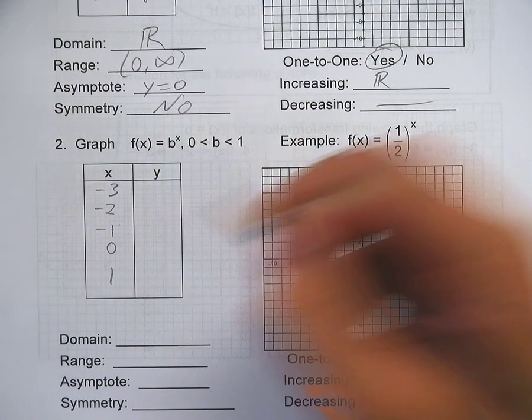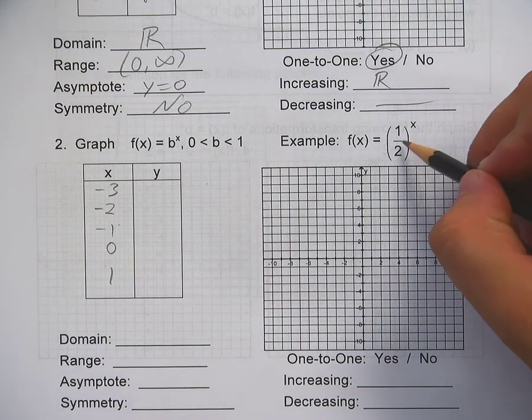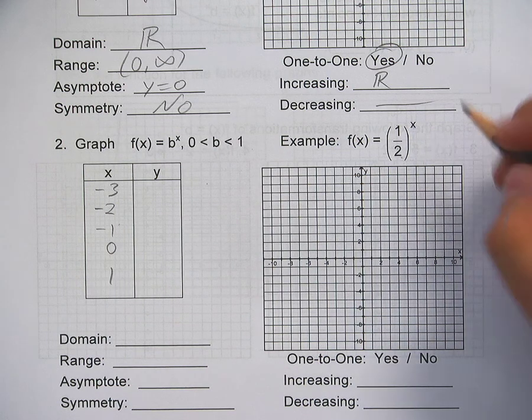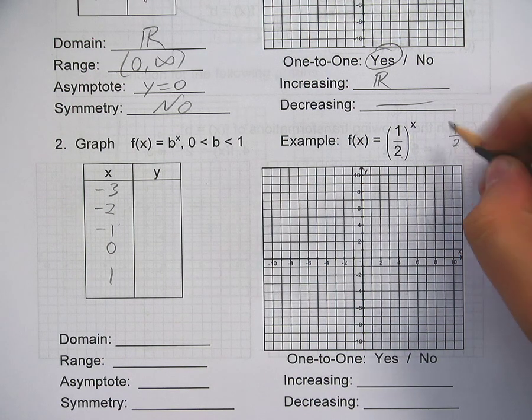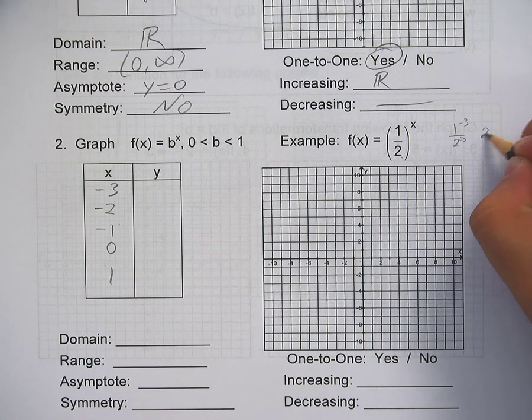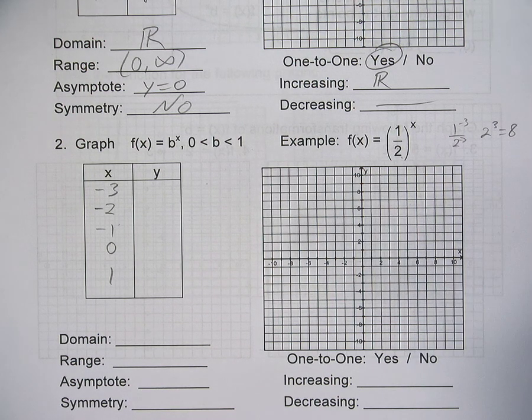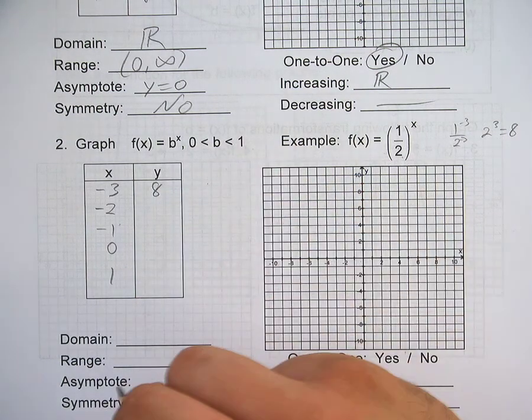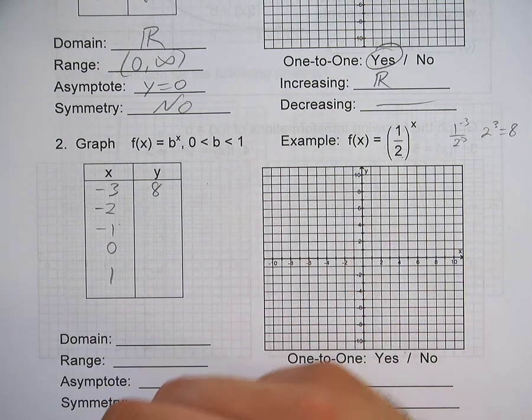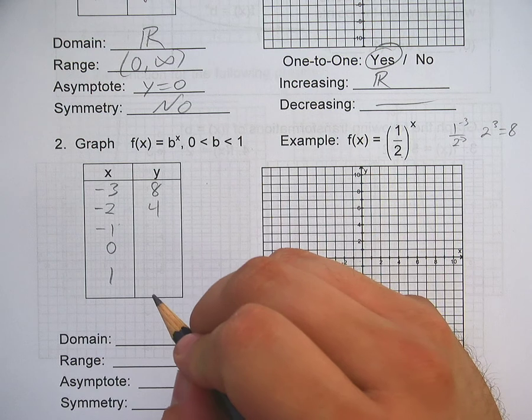If I plug a -3 in here, I get 1 over 2 to the -3. That's 2 to the third power, which is 8, right? You put a -2 in there, 1/2 to the -2 is 4.